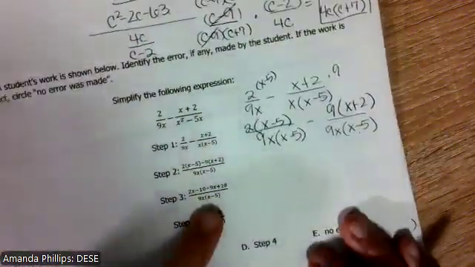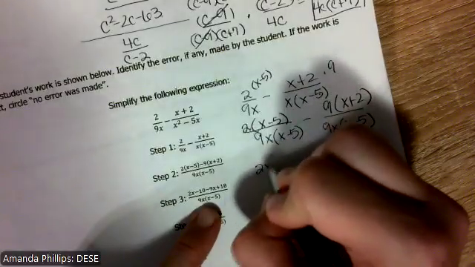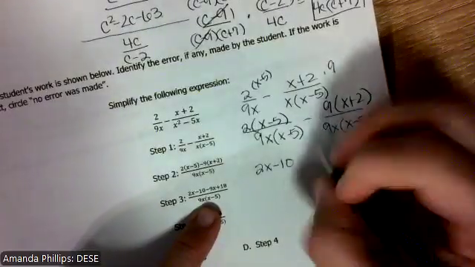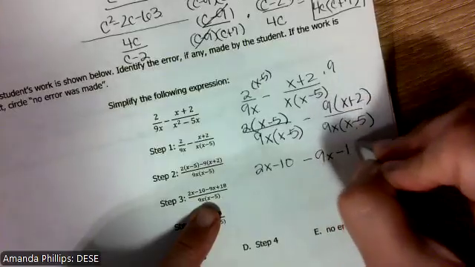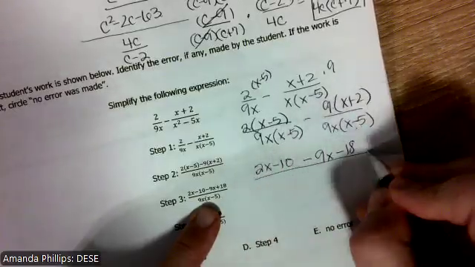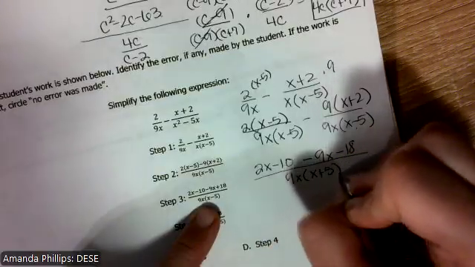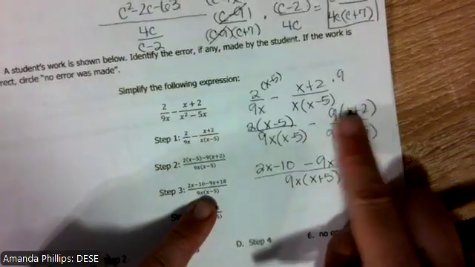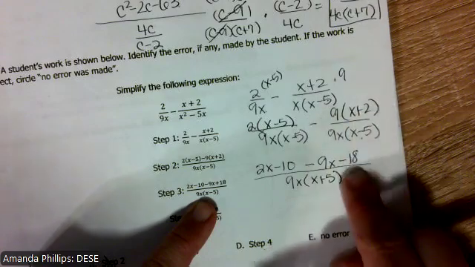Okay, let's keep going. So we would distribute this, so that would be 2x minus 10, and remember we are subtracting, so that's minus 9x minus 18 over 9x times x plus 5. Okay, because you're subtracting this, 9x plus 18, you would be subtracting 9x and subtracting the 18.